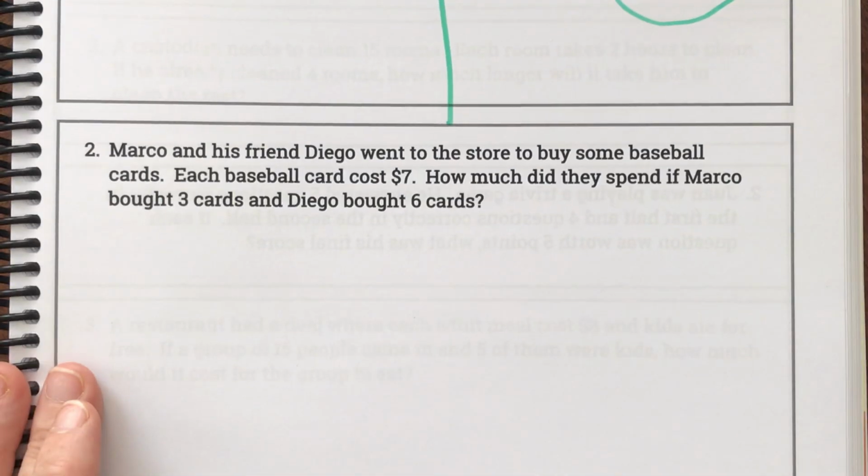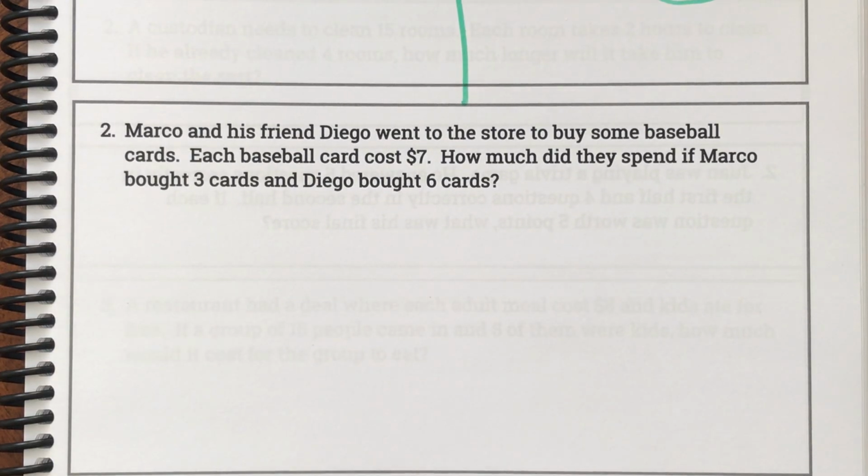Okay, let's look at our next one. Marco and his friend Diego went to the store to buy some baseball cards. Each baseball card cost $7. How much did they spend if Marco bought 3 cards and Diego bought 6 cards?